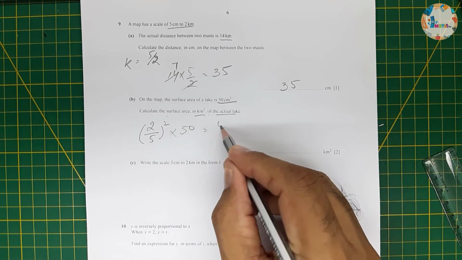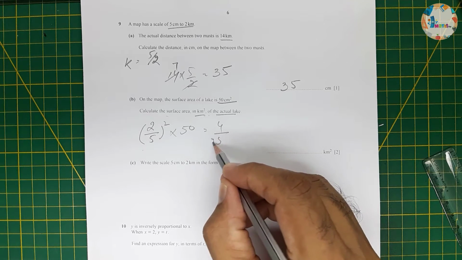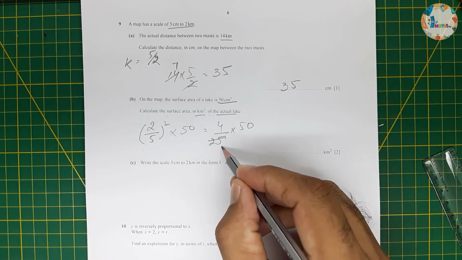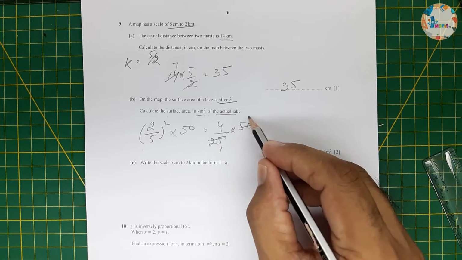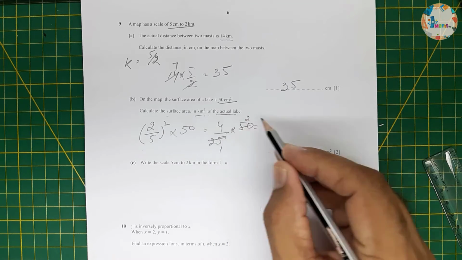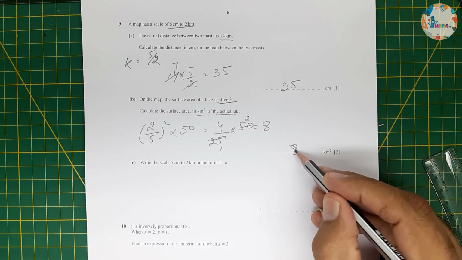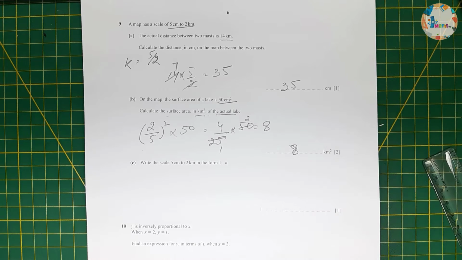So we will get 4/25 multiplied by 50. So this will be 25 ones are 25 and 25 twos are 50. This will be 4 into 2 will be 8. So answer will be 8 kilometers square.